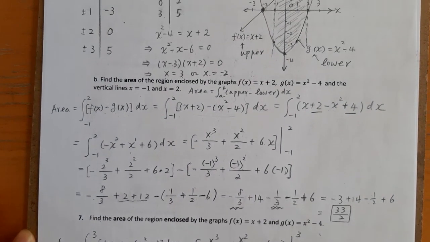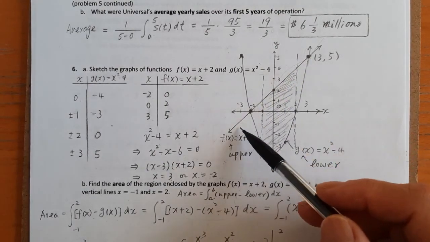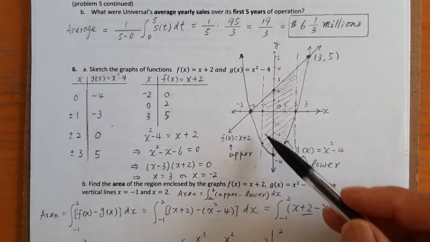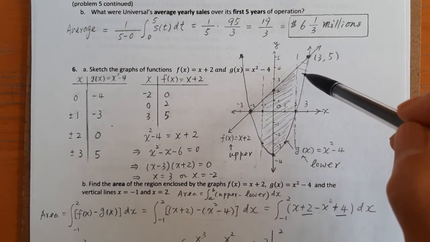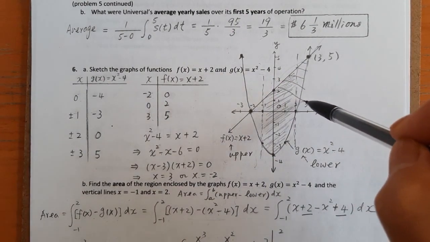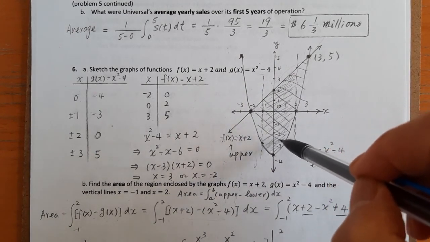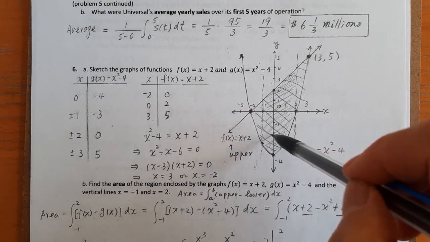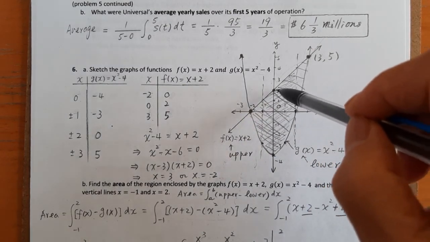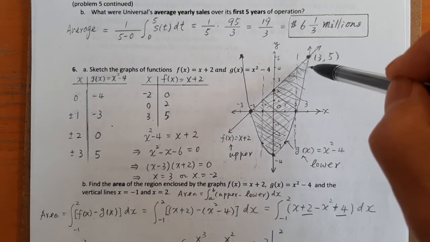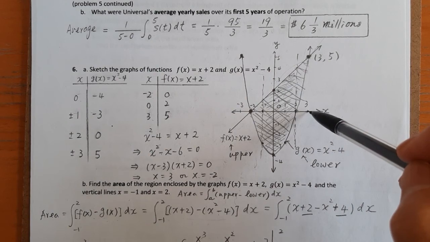If you look at the graph, the region enclosed by the f function and the g function is going to be this area. It's this area. And for that area, x goes from -2 to 3.